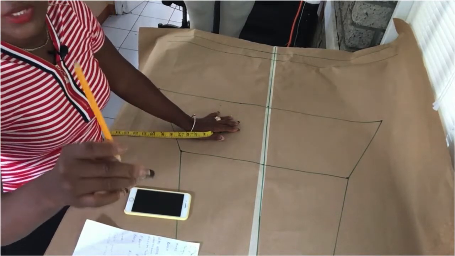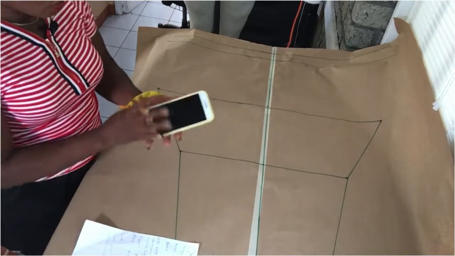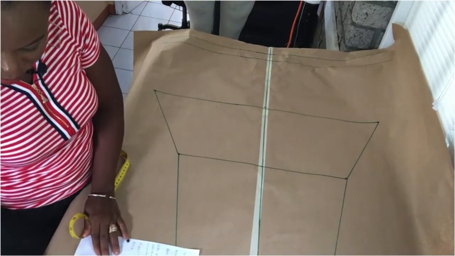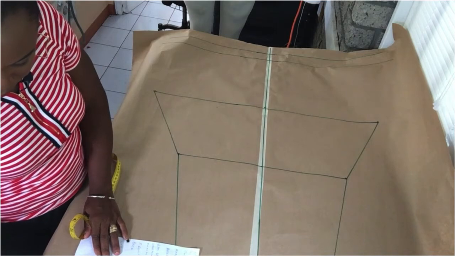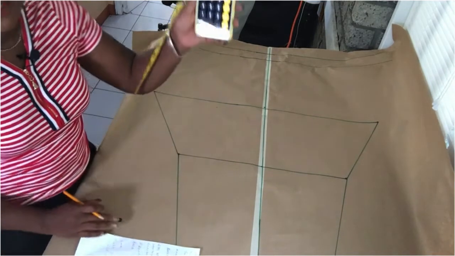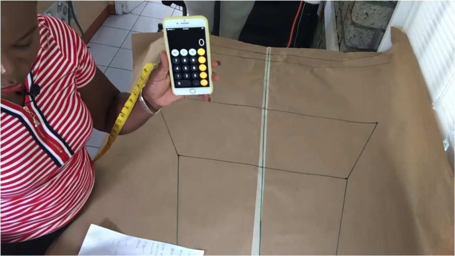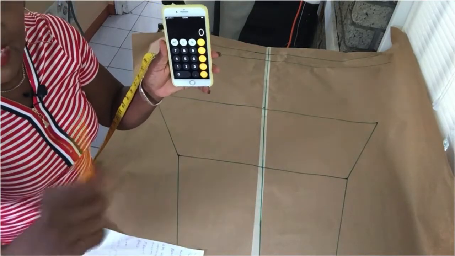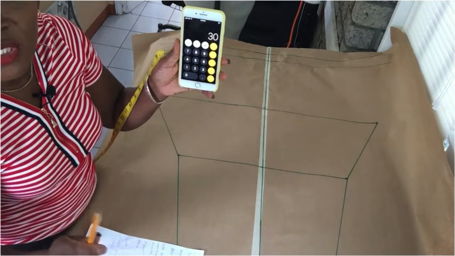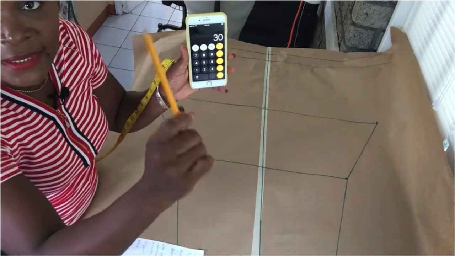Now I want to minus half my waist measurement. So I'm going to get my calculator. Let me just open my phone. Right, so now I open my phone here. I'm going to show you what to do. Now my thigh measurement is 30. It's 30 inches around my thigh.